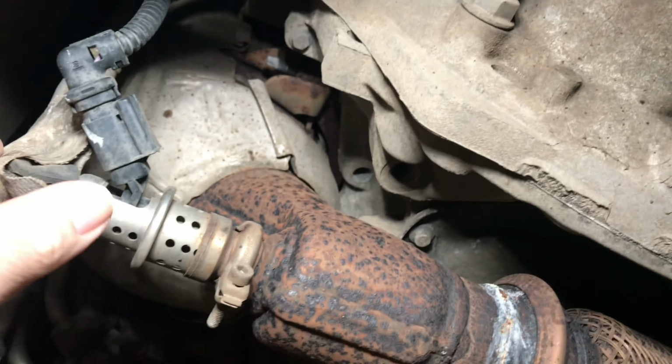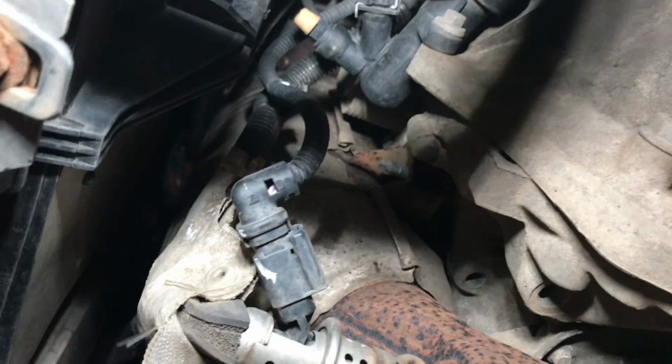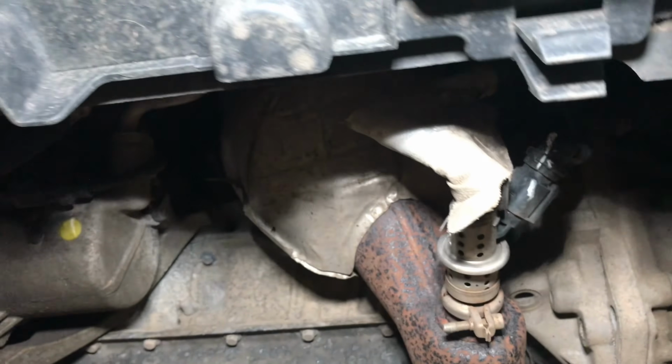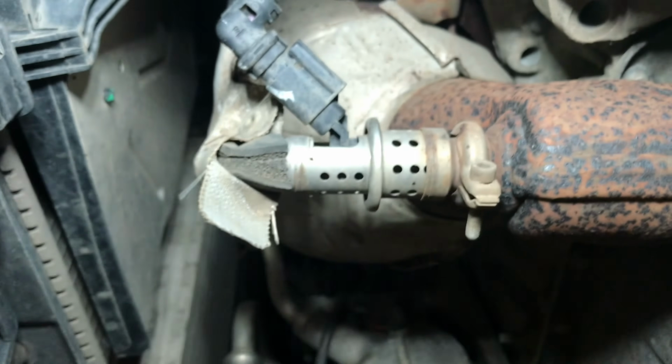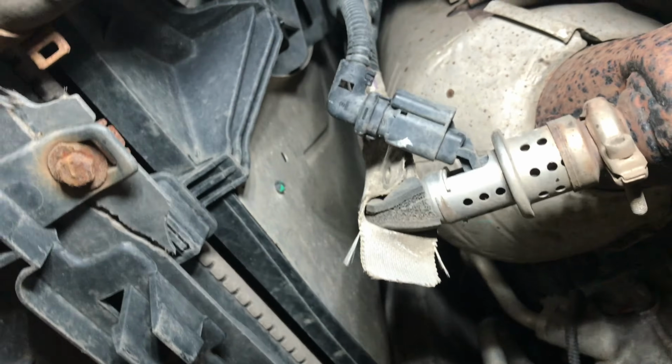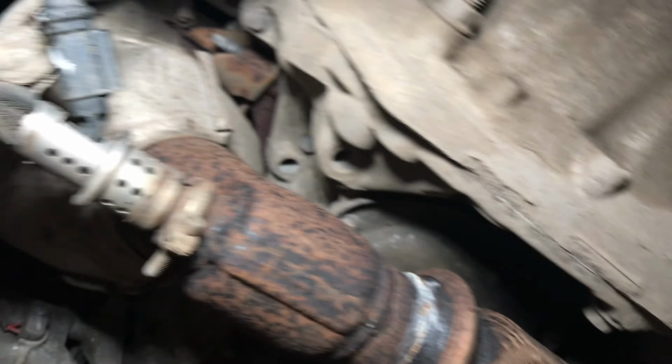There's the tubing going up there. But where it's routed to, I do not know. Seemingly you can take this out and do a test in it. But we've not got time for that. Everything else looks bone dry.